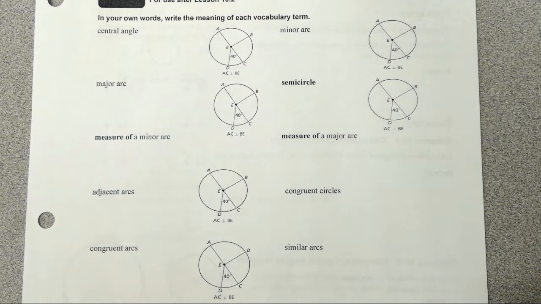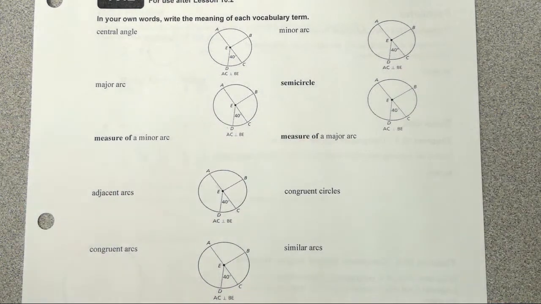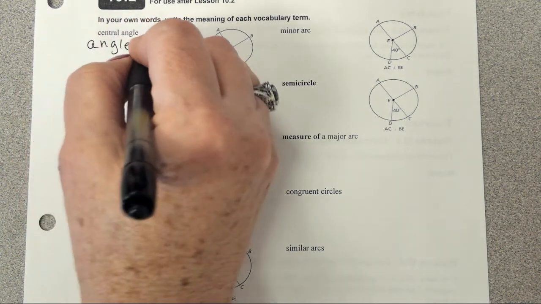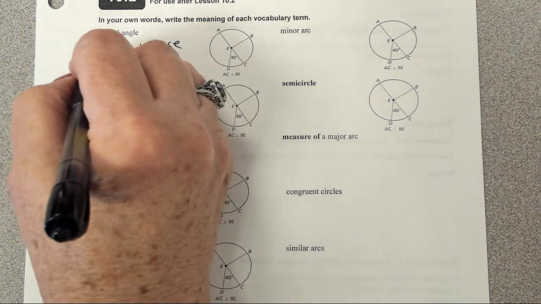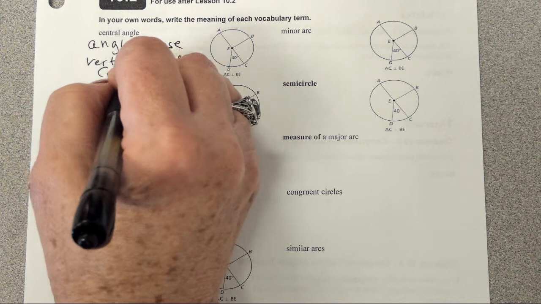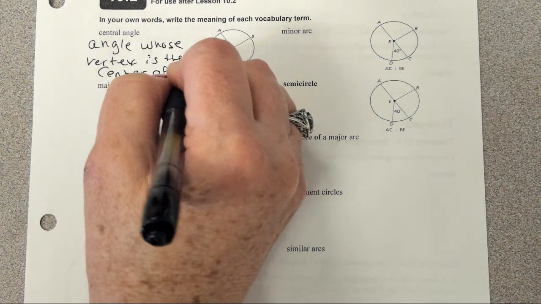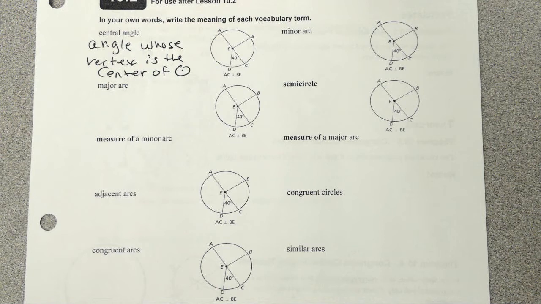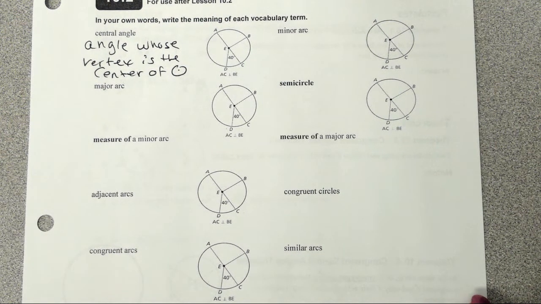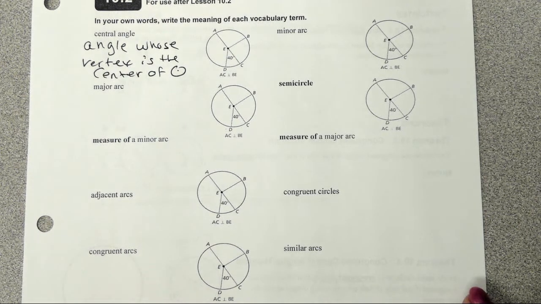Okay. Central angles. So, definition of a central angle: an angle whose vertex is the center of the circle. So I'll use the little symbol there for circle. An angle whose vertex is the center of the circle. Central angle. We've got a lot of different angles that we can draw in these circles this time, and that's going to be part of this chapter, just learning all the different angles and how they're related mathematically.